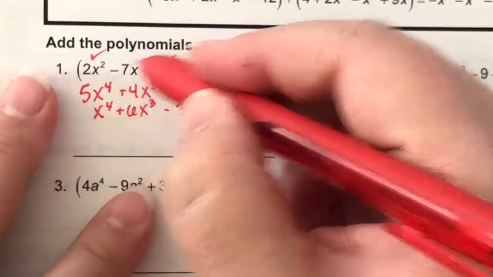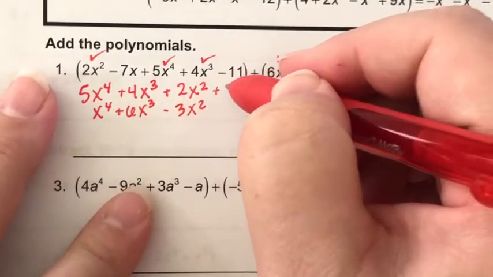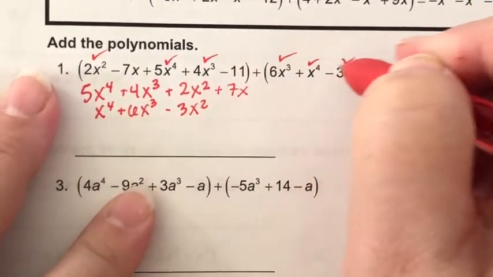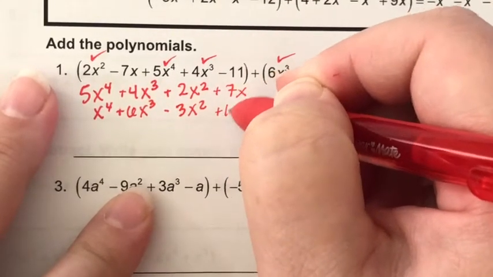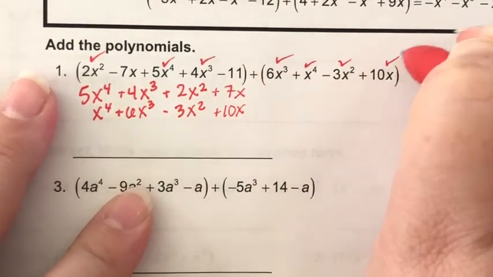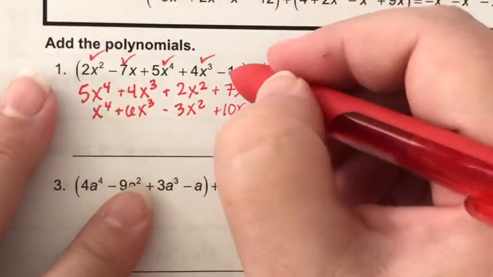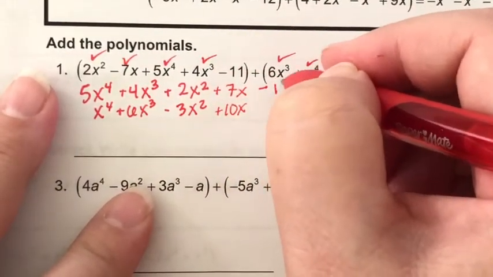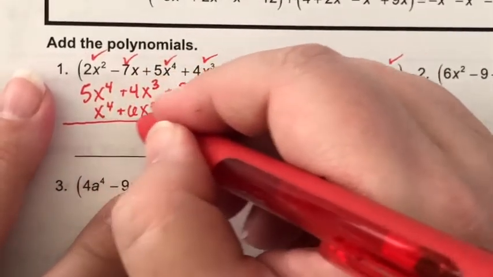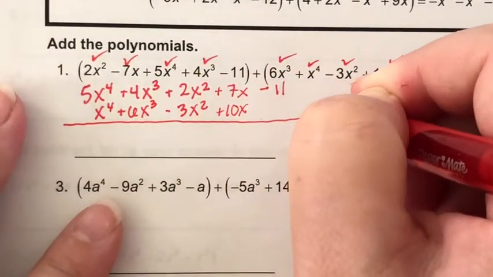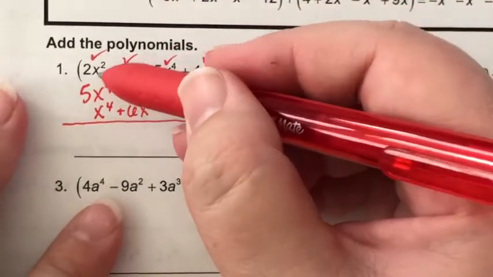Check that off. Then we have 7x on this one and 10x on the second one. Check those off. And then we have a minus 11 up here and nothing on this one, so I can just leave that blank. And now we just simply add straight down.